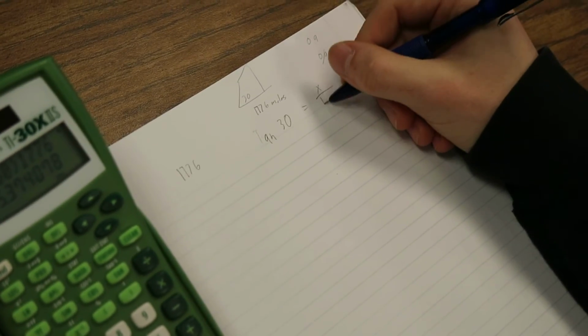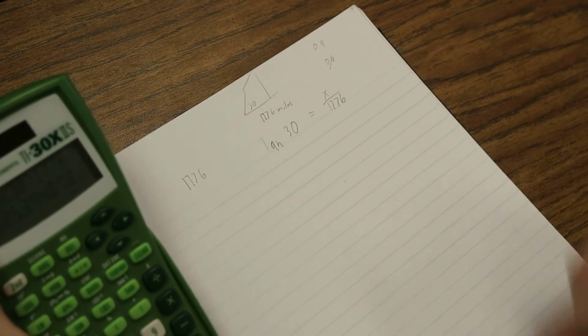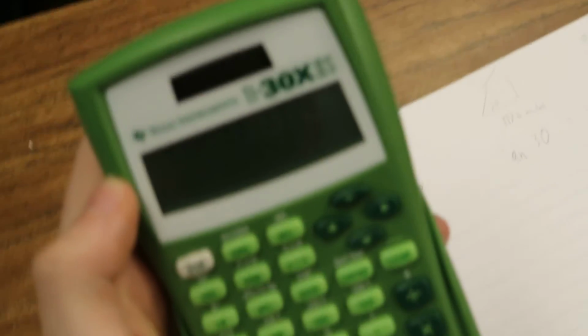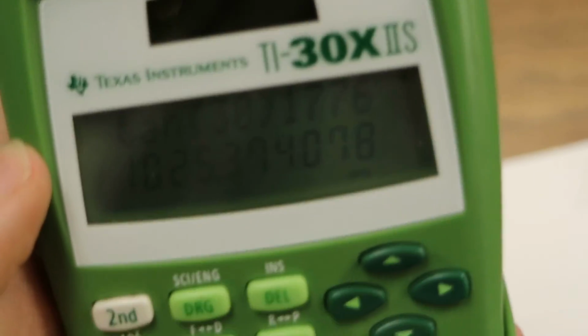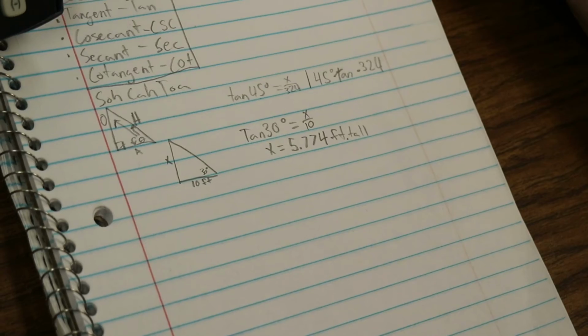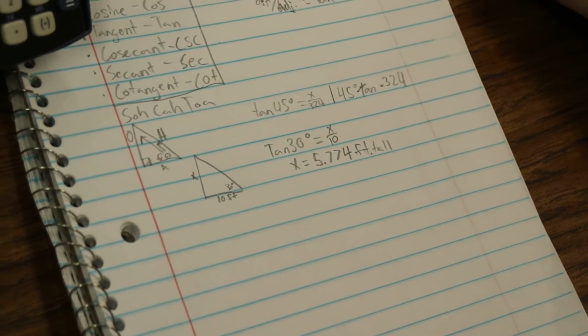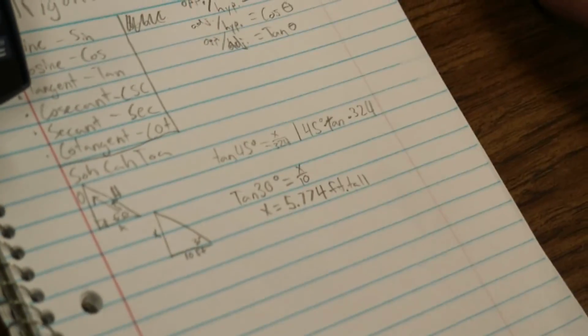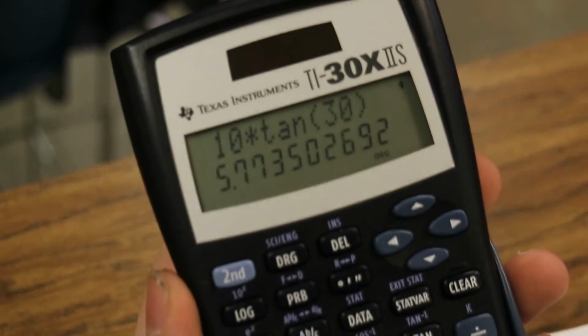X over 1776. Okay. And then how would you type it in? Oh, then I did this. Tan 30 times 1776. I agree. Sweet. Okay. Alright, good. And you picked 30 degrees. And how do you get that 5.77 number? Tell me that. Multiply that. 10 times tangent of 30. Good. Yeah, and that's what you typed in your calculator. Perfect. Alright.